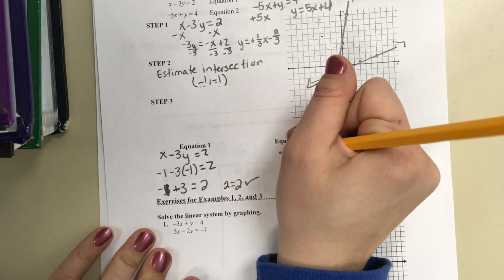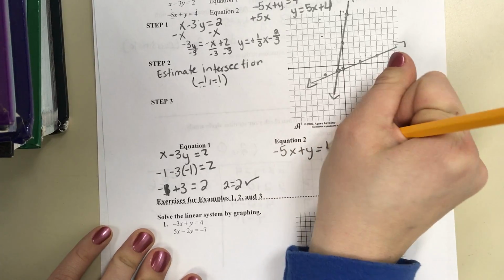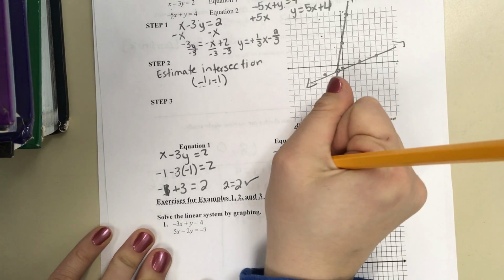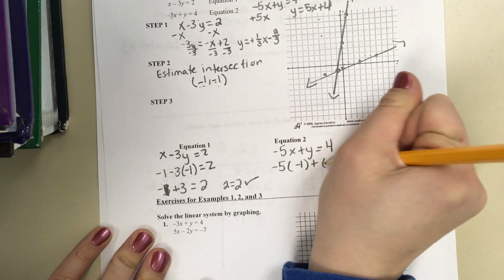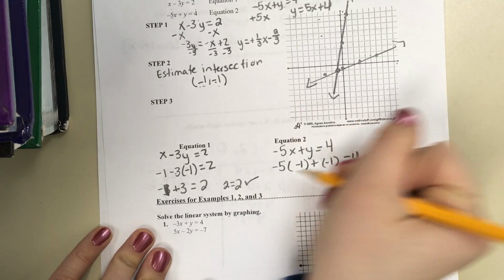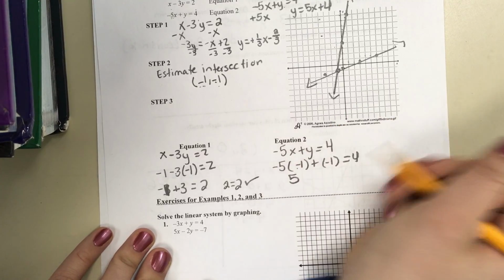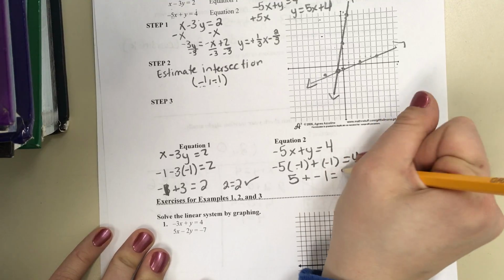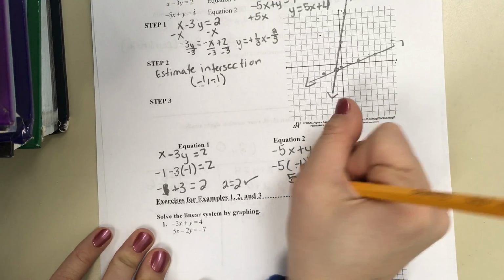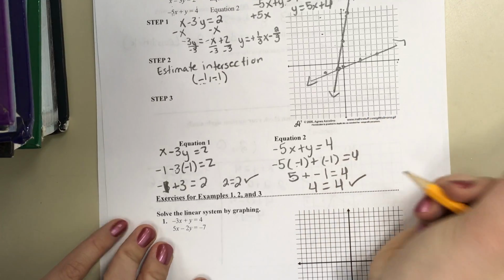Now moving on to the second equation, we have -5x plus y equals 4. We need to plug in -1 and -1. Negative times a negative is a positive, plus -1, and we get 5 minus 1, which is 4, equals 4.